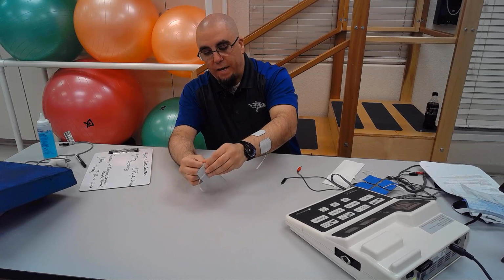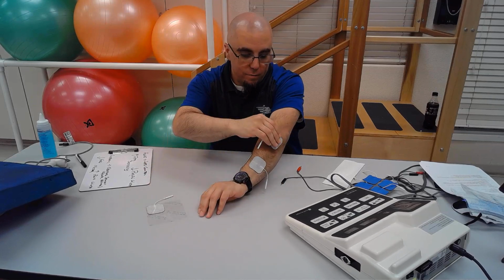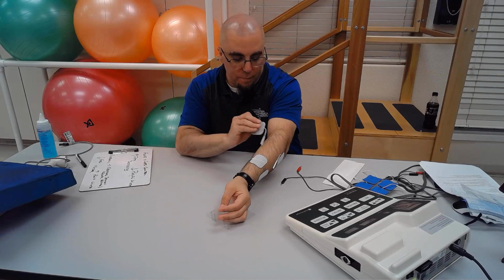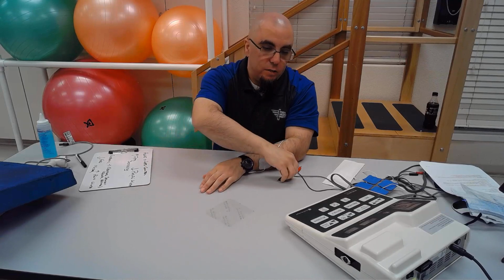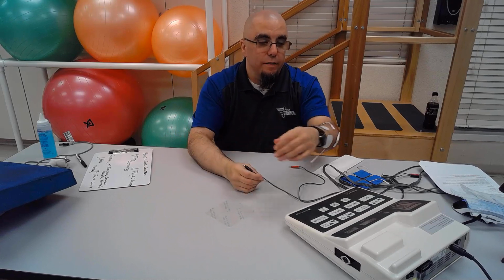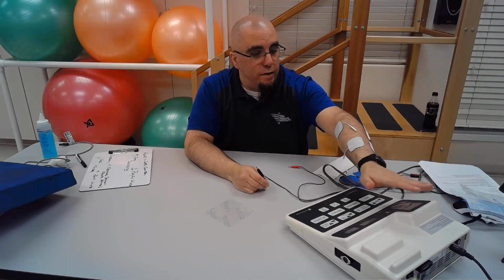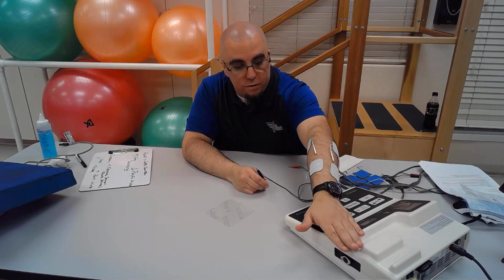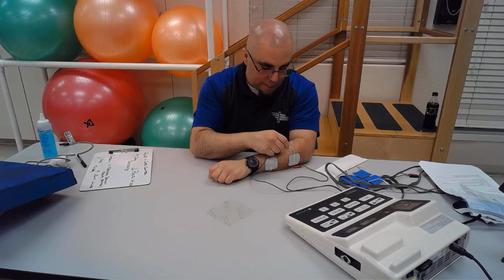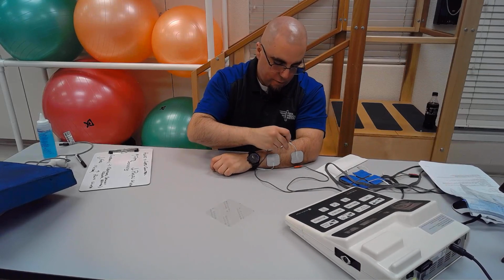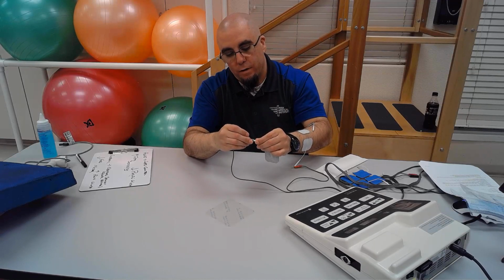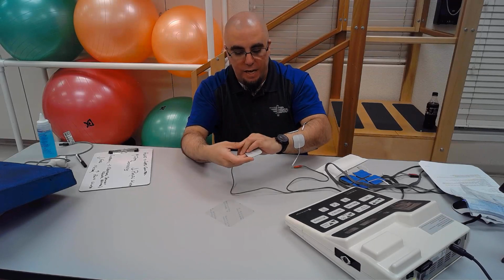We do not want the pads overlapping each other, and we put the pads on the patient first. Once the pads are on, the next thing we do is our leads. So we're going to look for our channels. On this machine, this side is channel 1 and 2, this side is channel 3 and 4. I'm going to hook my leads up. I want channel 1 to be diagonal across. This is going to be challenging for me. I probably should have put these on before.